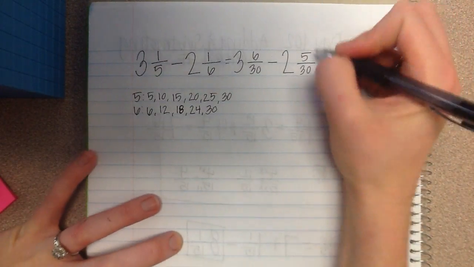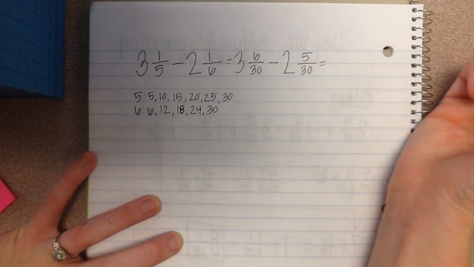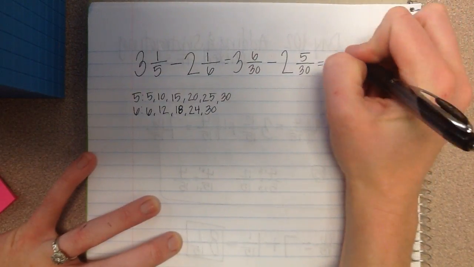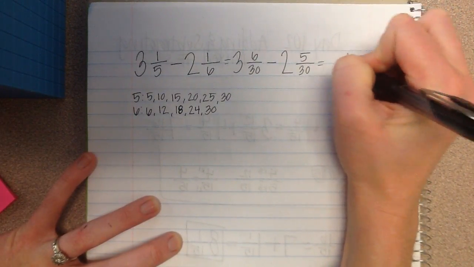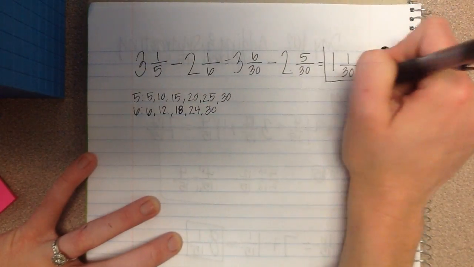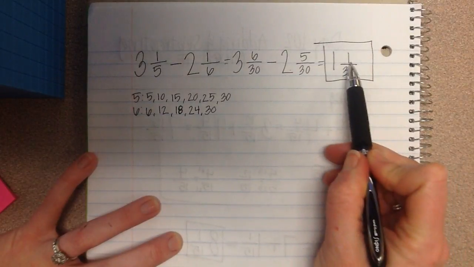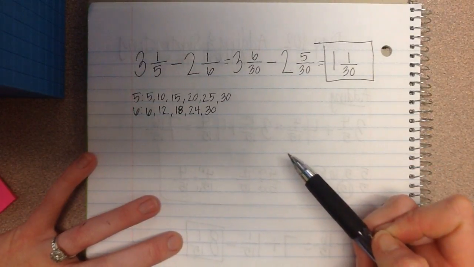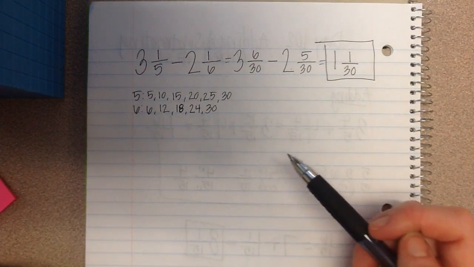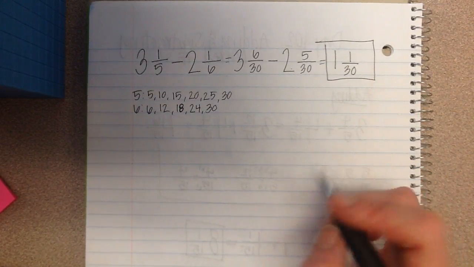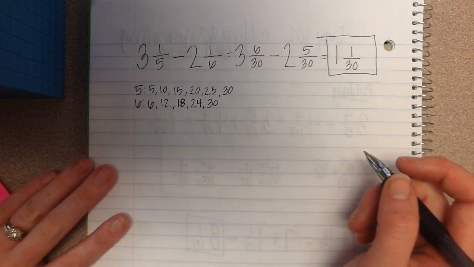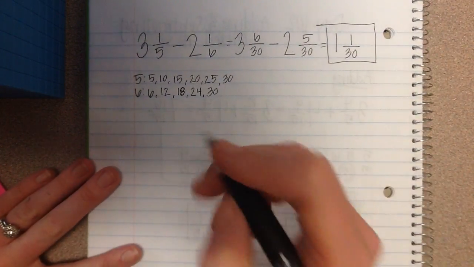Now we have common denominators. We're going to subtract our fractions first. Take 5 from 6. 1. Denominator stays the same. 2 minus 3 equals 1. And that's my answer because I know that 1/30 is in simplest form. That is a pretty simple subtraction of mixed fractions. Now, let me try to make it a little bit more challenging.